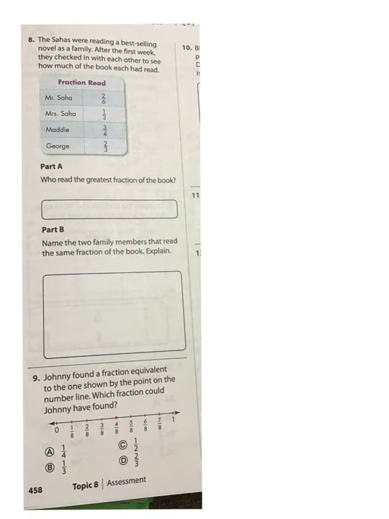All right, number 8. The Sahas are reading a best-selling novel as a family. After the first week, they checked in with each other to see how much of the book they each read. Well, we want to know who read the greatest fraction of the book. So I'm going to look at these fractions and see which ones are greater than a half. Well, I know that with 2/6, half of 6 is 3. So this is going to be less than a half that Mr. Saha read. Also, I can see that 1/3 is going to be less than a half.